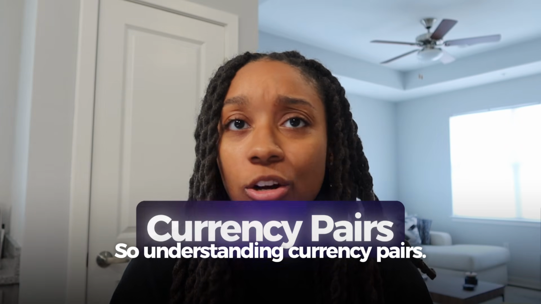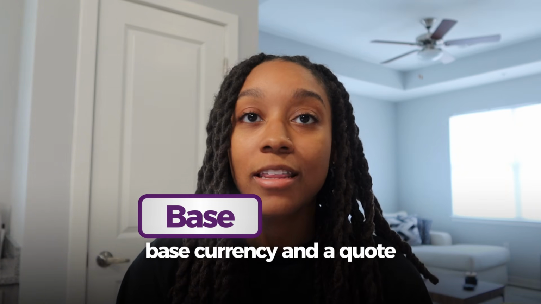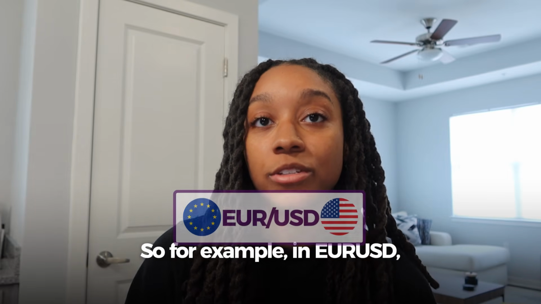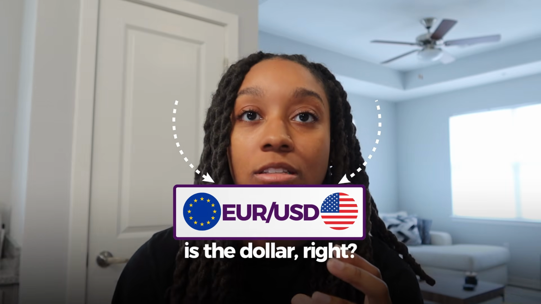So, understanding currency pairs. Every currency pair has a base currency and a quote currency. Your base currency will always be first. For example, in EUR/USD, your base currency is the euro and your quote currency is the dollar.